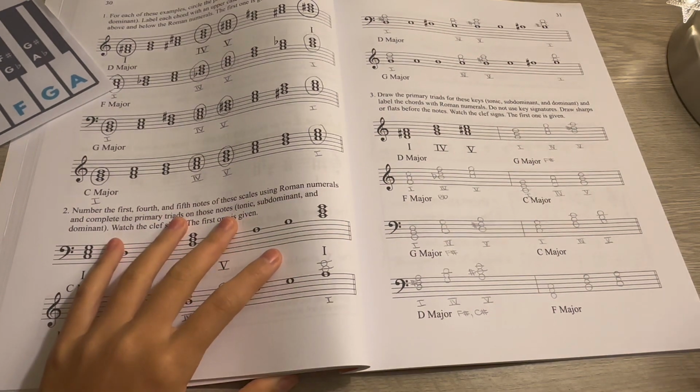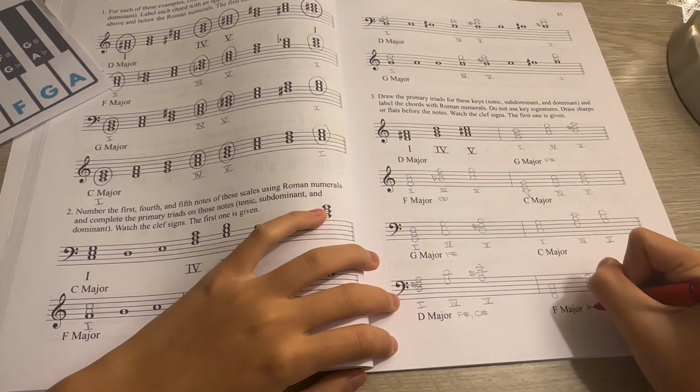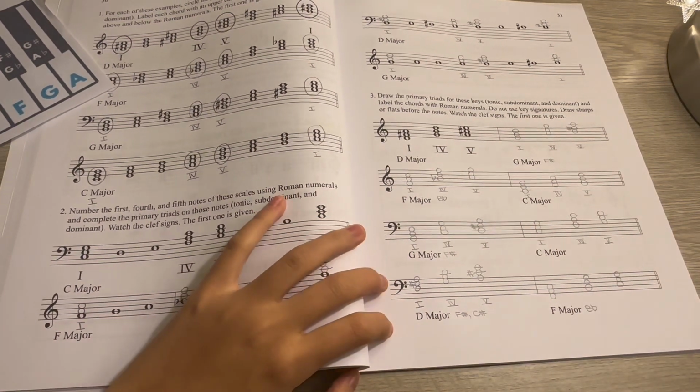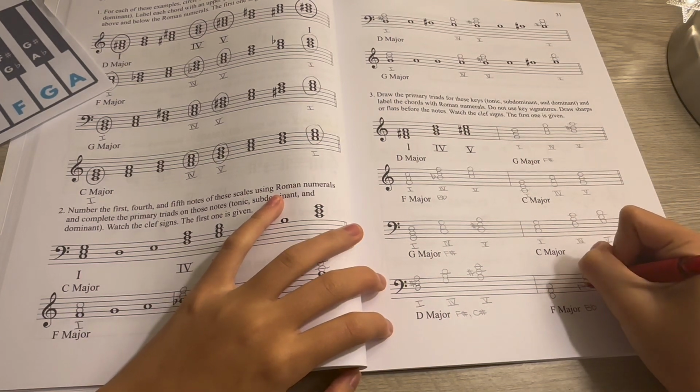Okay, now what is in the key signature of F major? This is the one we have to memorize. So it's just B flat, right? Any B's? Yes, there's one there. So we're gonna flat it.